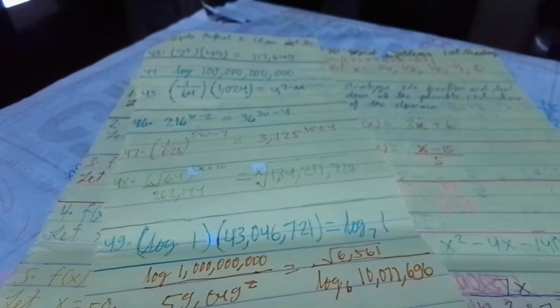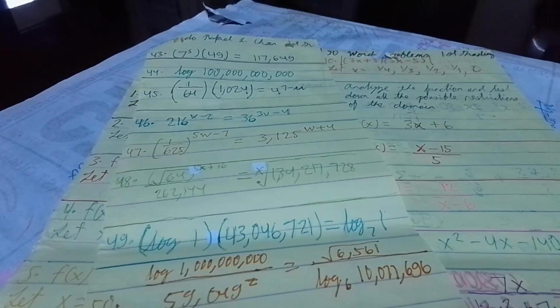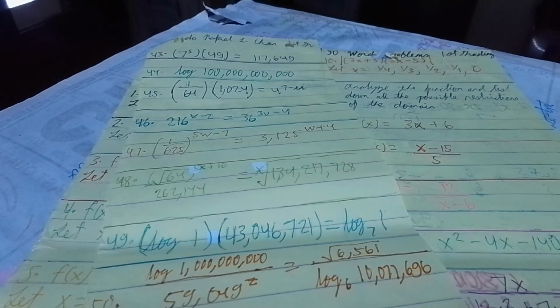For item number 49, it says here, we have log base 10 of 1. Oh yeah, do I remember another property of log is this. If you have a log whose base is any number, and your argument is just 1, we know that the answer is just 0. So therefore, number 49 is just a bonus.